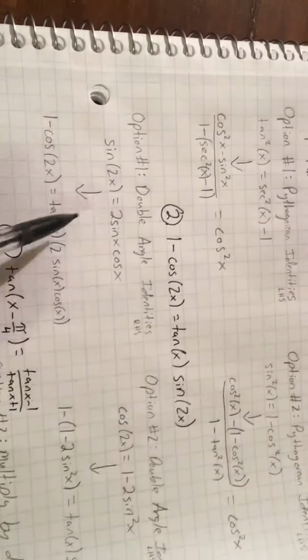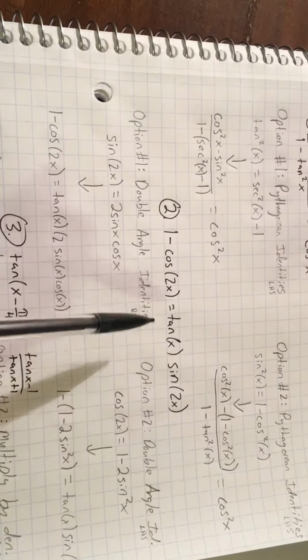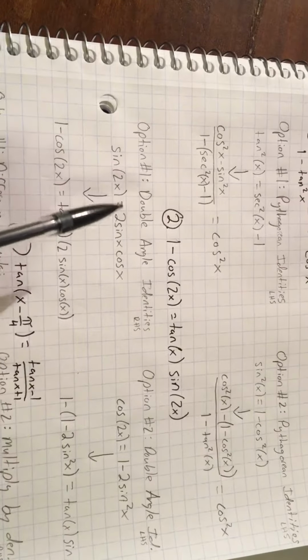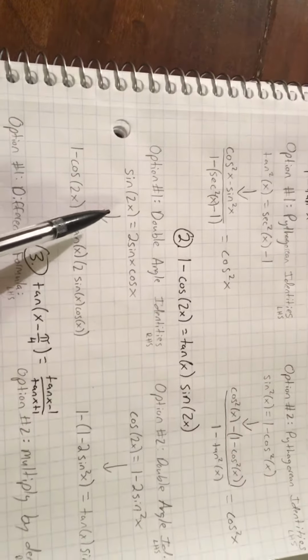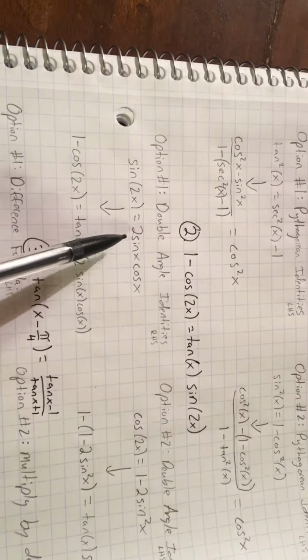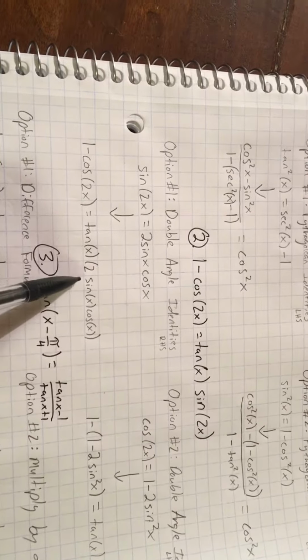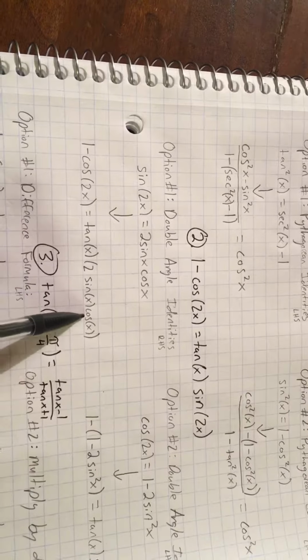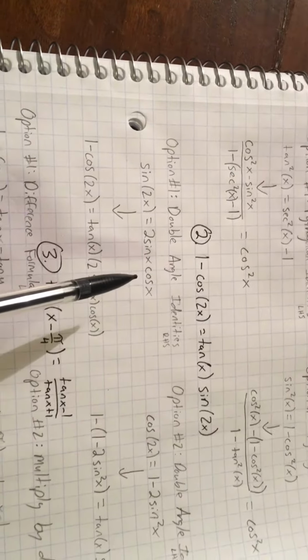In the second equation, we have 1 minus cosine of 2x equals tangent x times sine of x. And we can use the double angle identities on the right-hand side, which says that sine of 2x is the same as 2 sine of x times cosine of x. And we substitute in 2 sine x cosine x in for sine 2x, and then we get this equation.